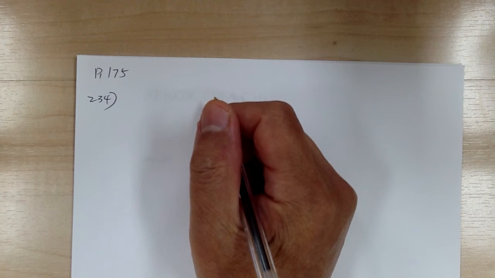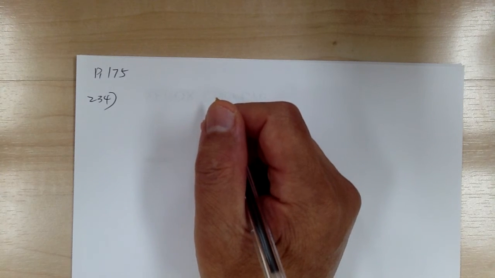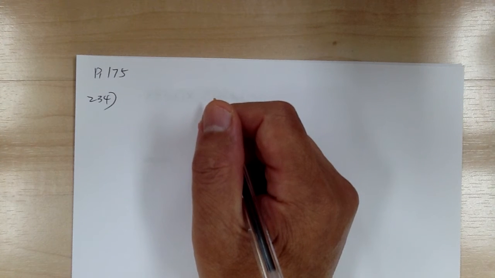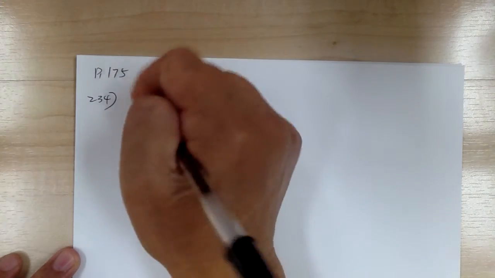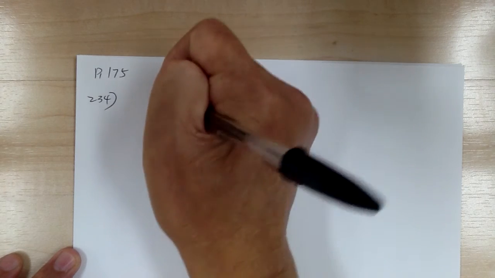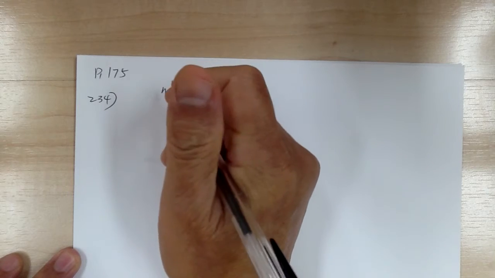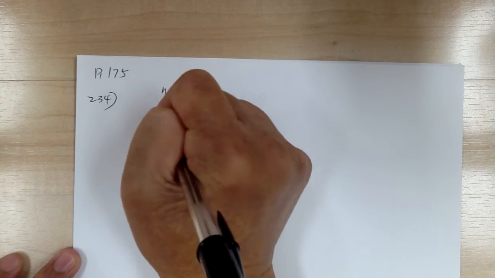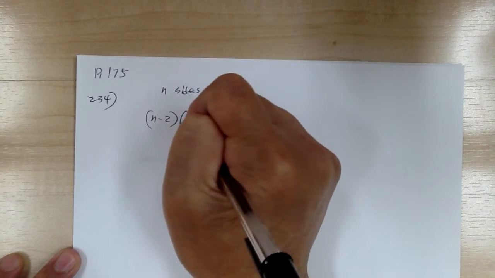It says if the sum of all the angles except for one of the convex polygon is 2190, then how many sides does the polygon have? Okay, so let's use the total angles. You have this polygon with n number of sides, so the total angle would be n minus 2, which gives you the number of triangles, times 180.